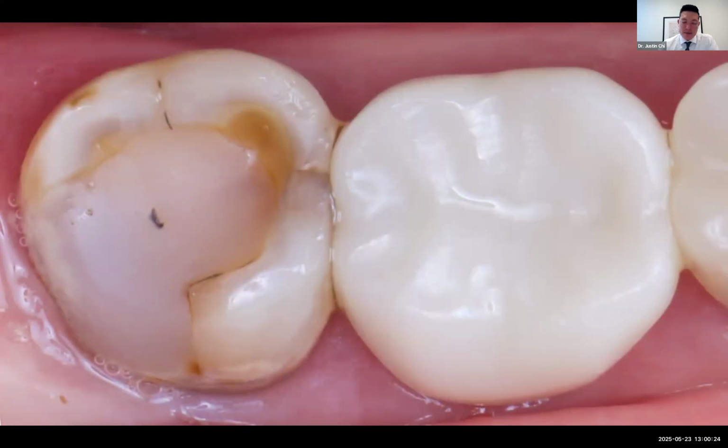So I know we're at time, so I'm going to go ahead and check in with Leia to see if there are any questions. This was another endo case, but maybe we'll review this next time or at a future date.